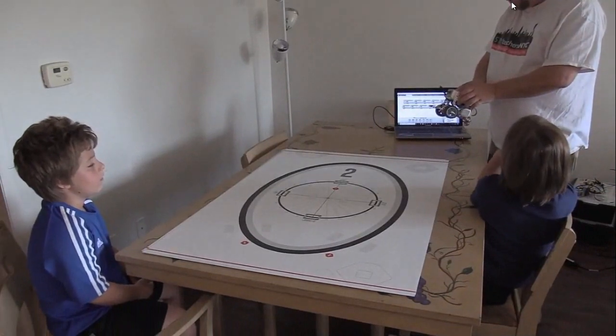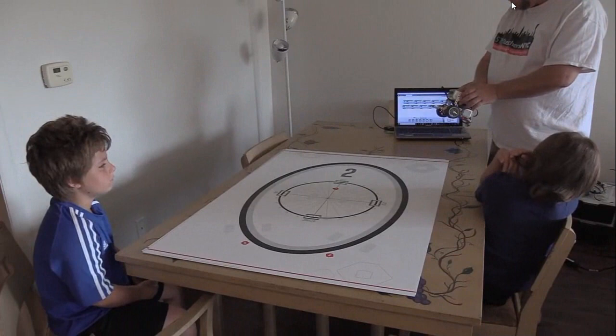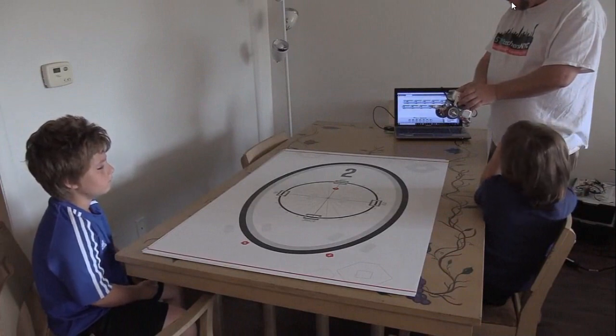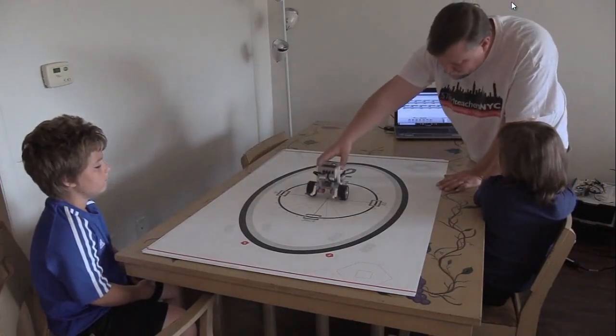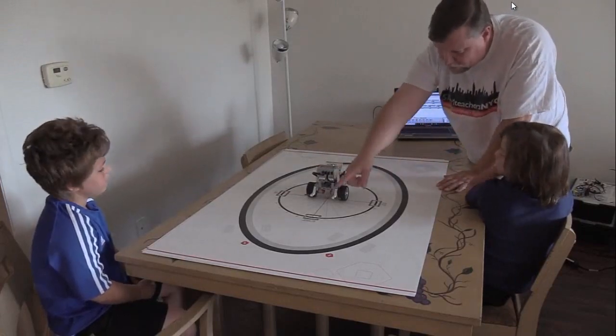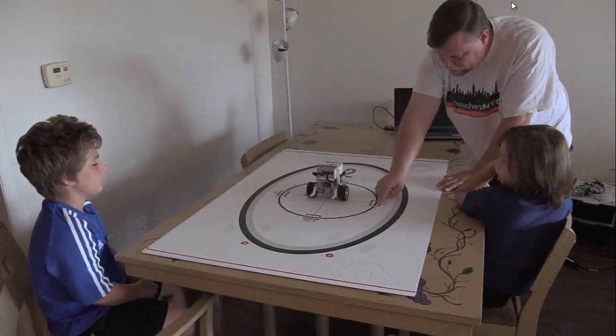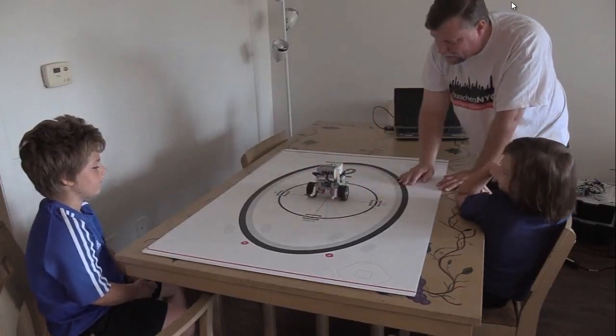For discovery number 2, the first thing we wanted to do was turn just 90 degrees. So this is 0, and this is 90, and this is 180, and this is 270, and then that's 360 all the way back.